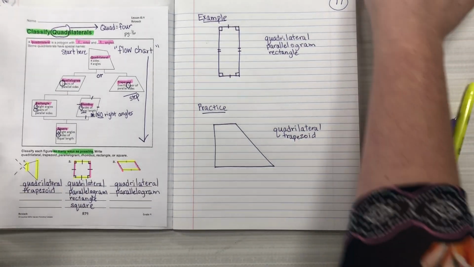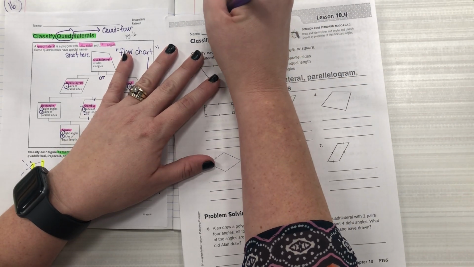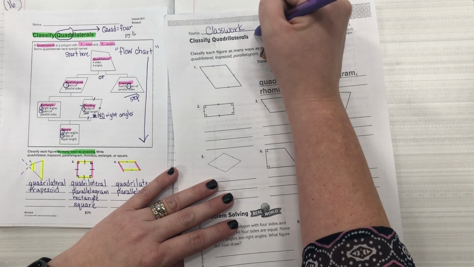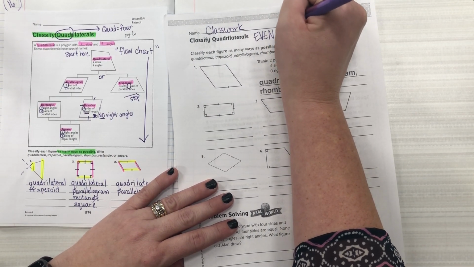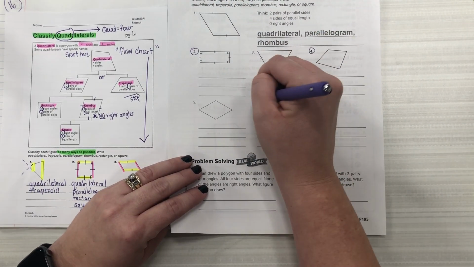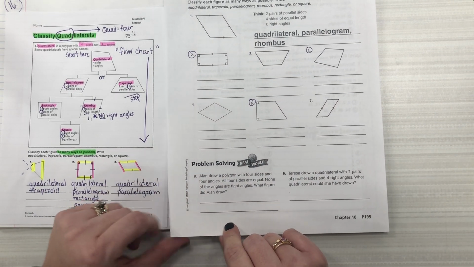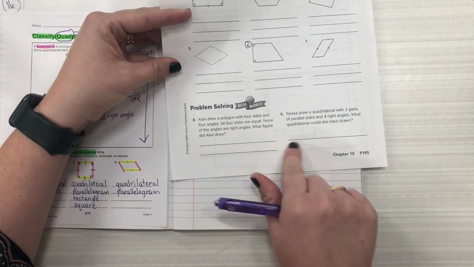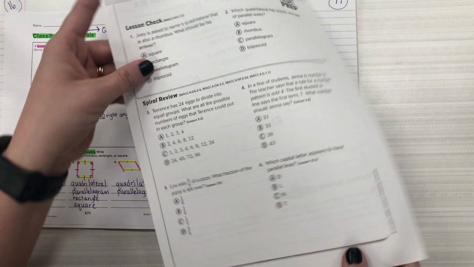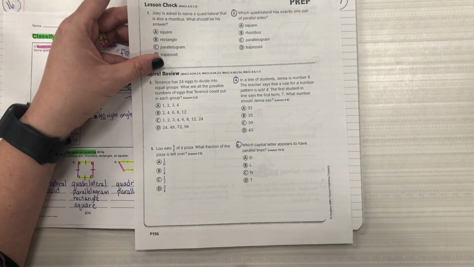When you're done with your notebook work, your classwork today is practicing classifying the quadrilaterals. So write classwork on the page that you took out of your blue folder. You're going to work on the even numbers only. You're going to circle number 2, 4, and 6. Those are working on the same type of labeling that we just practiced together. At the bottom, you're going to work on number 8, the first word problem. And then turning over, you're going to once again complete 2, 4, and 6.